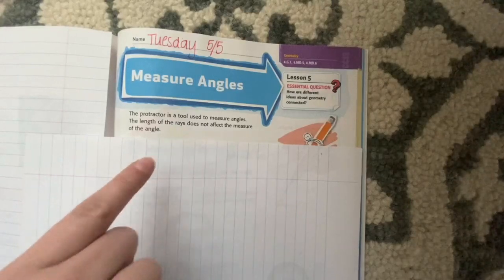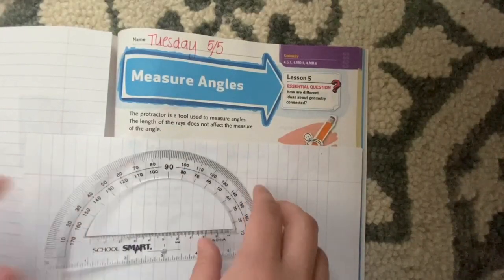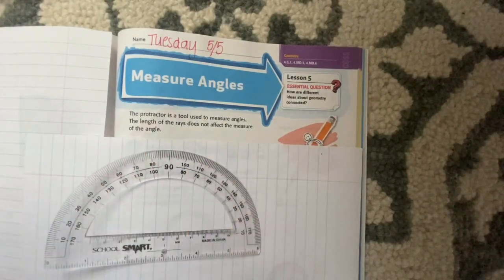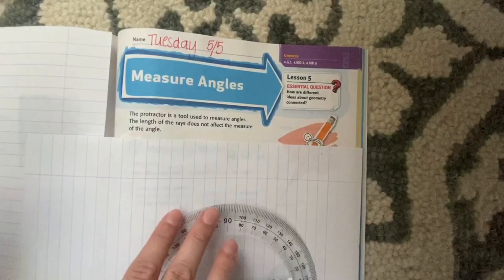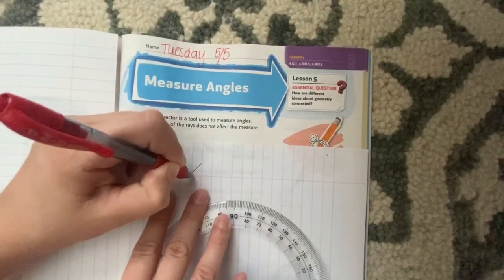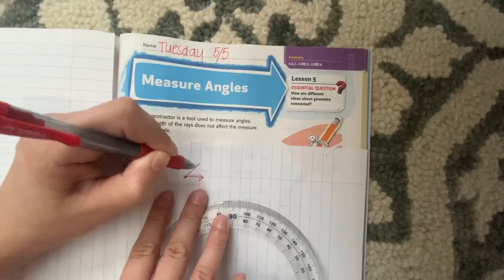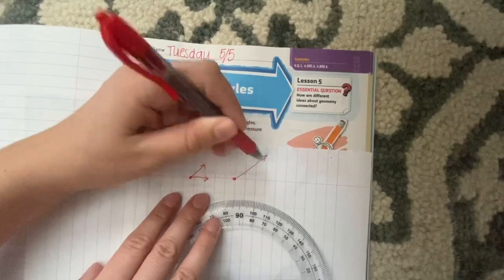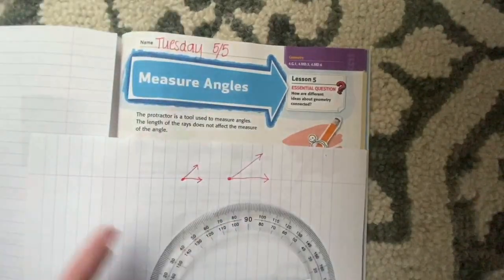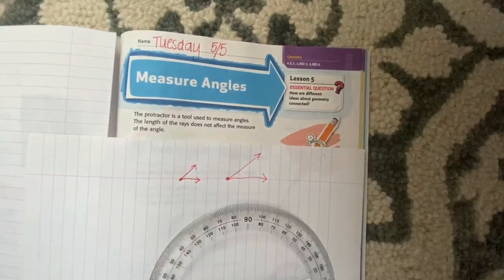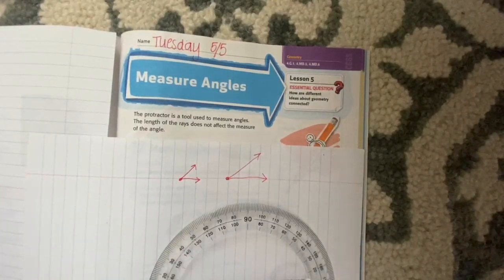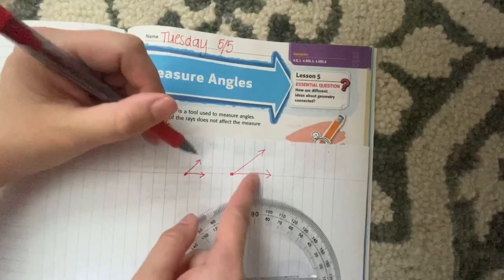The protractor is a tool used to measure angles, okay? So the length of the rays does not affect the measure of the angle. What that means is that if you had an angle that looked like this, remember that these are two rays put together to form an angle. Just because this ray has really long lines and this one doesn't, that doesn't matter. They can still measure as the same degrees. So the length of the individual rays does not matter.